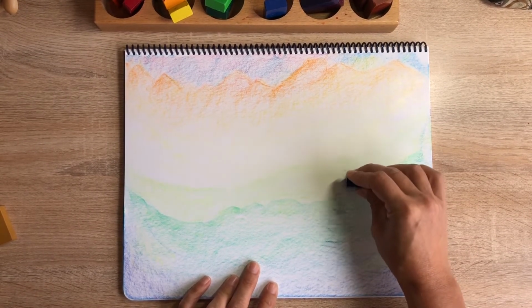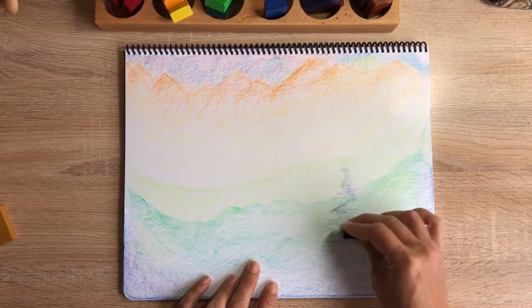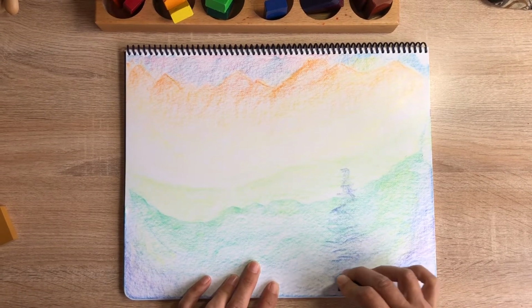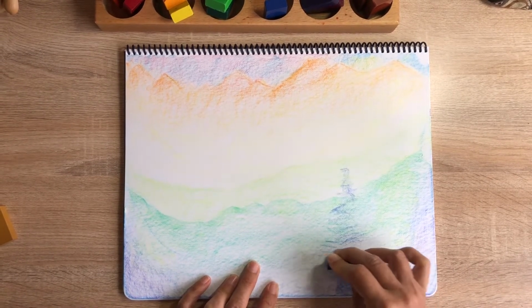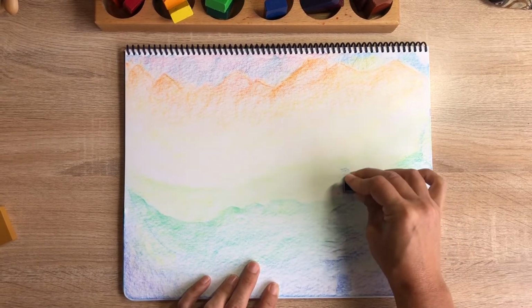So first I'm going to use some blue to define where the trees are going to be. Then I'll go over that with some green. And at the end I'm going to use some indigo just to make them appear like they're really, really close.